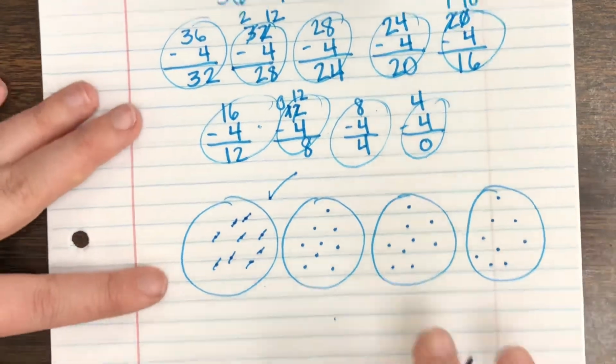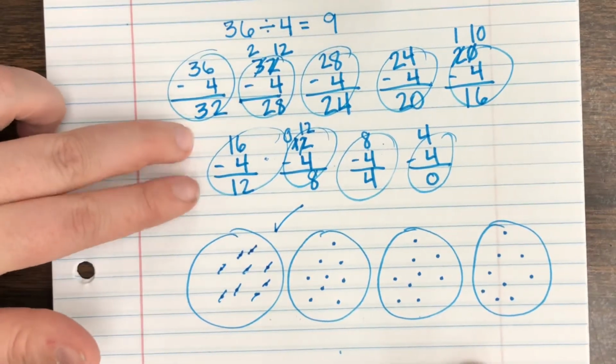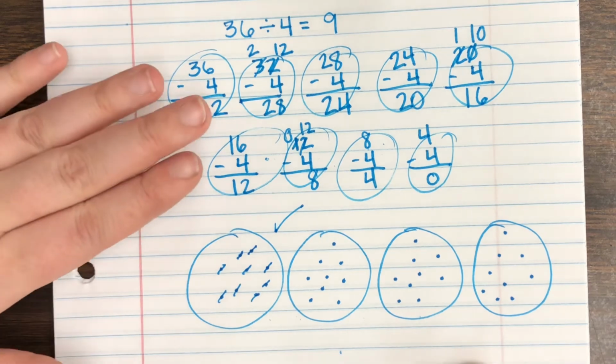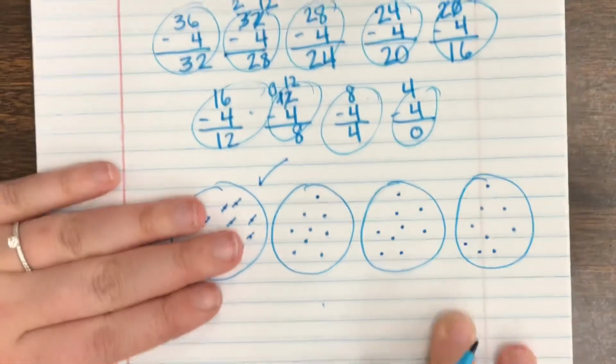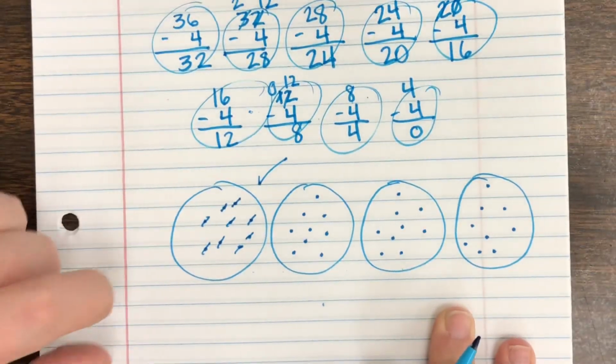So you can kind of see the difference between the two methods. Repeated subtraction, if you're really good at subtraction, could be a better choice for you. Or equal groups is a really easy way to find the answer quickly.